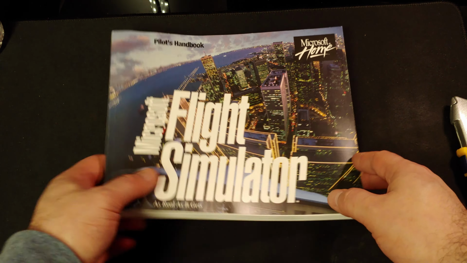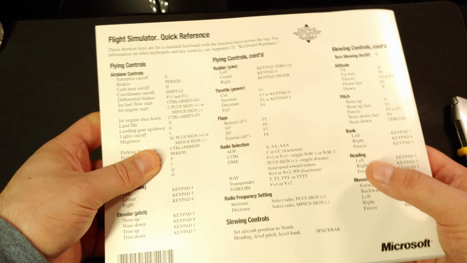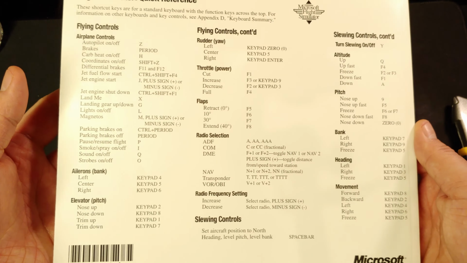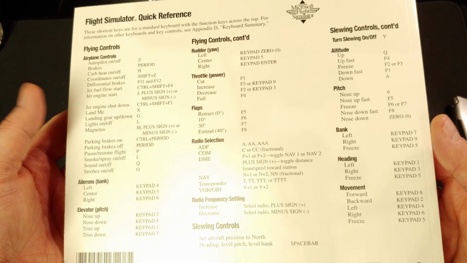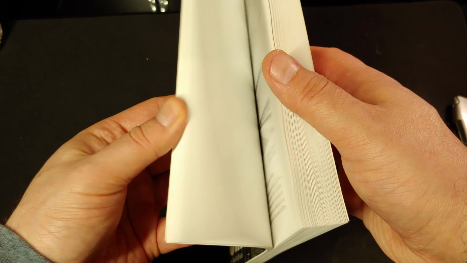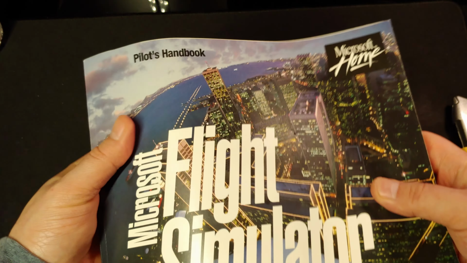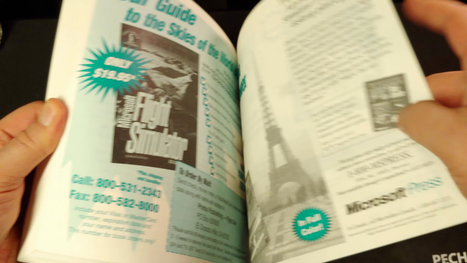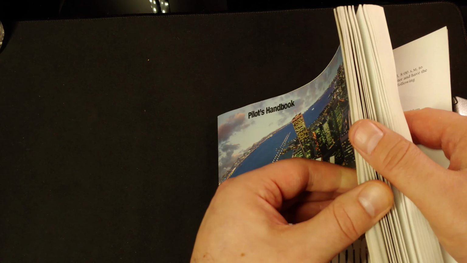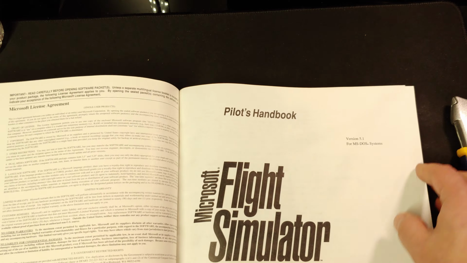So this is a more serious manual. Here's a quick start, with all the different keyboard shortcuts and everything. But it is a very hefty book. How many pages was it? Over 300, or about 300, I should say. Yeah, no, over 300.